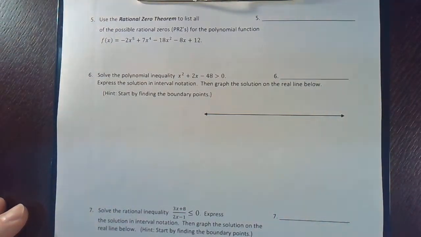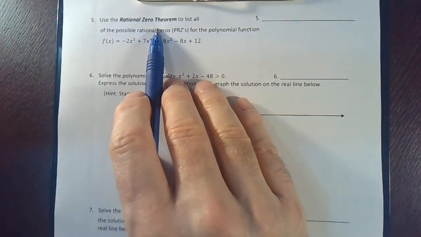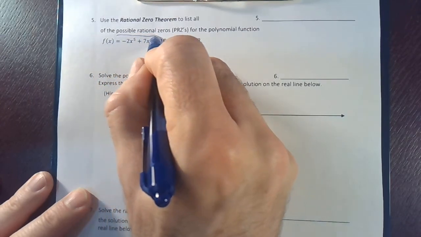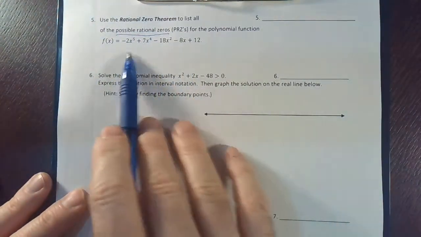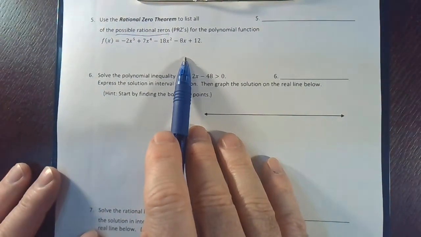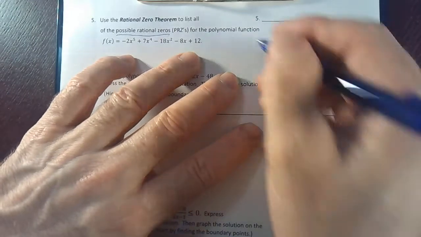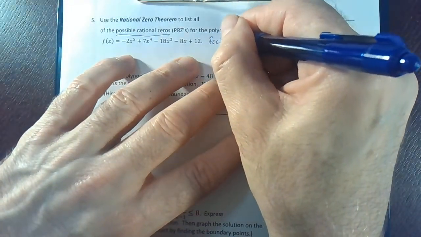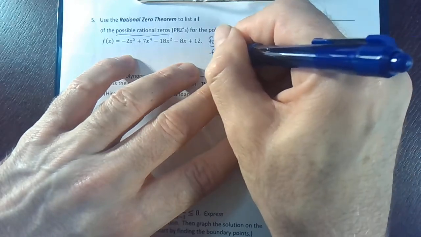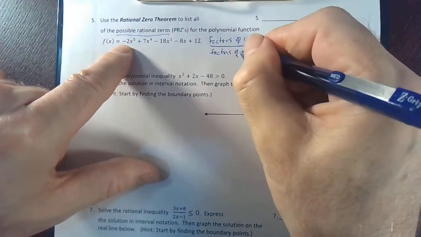Okay, in number 5, we are asked to use the rational zero theorem to list all of the possible rational zeros of this polynomial function. So this one's going to be a really very, very simple and quick problem. Because remember what the possible rational zeros are? Factors of 12 over factors of negative 2.